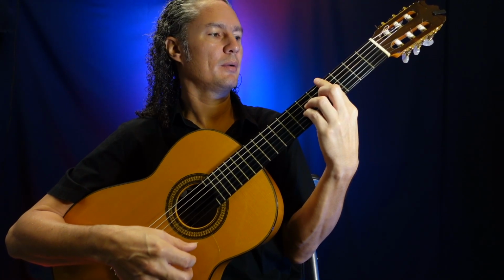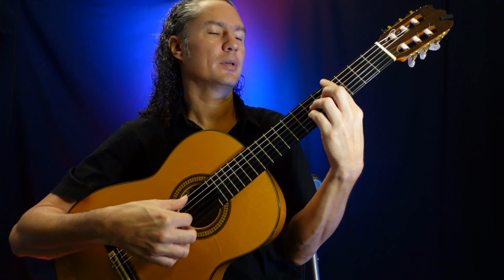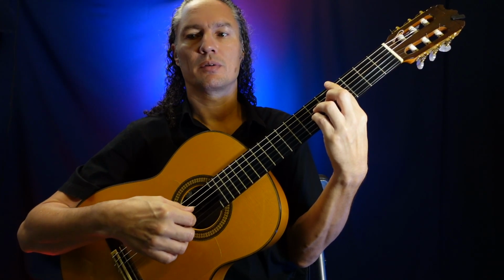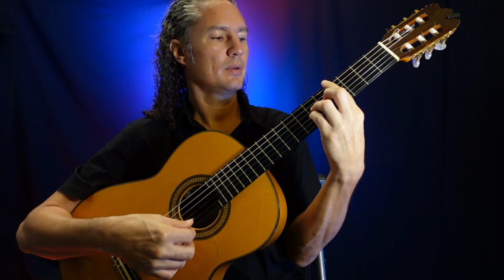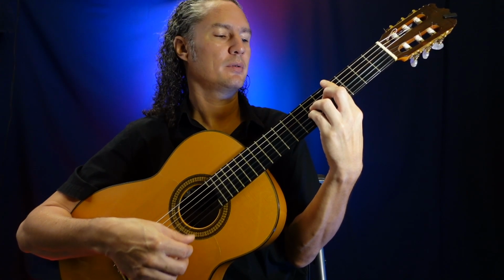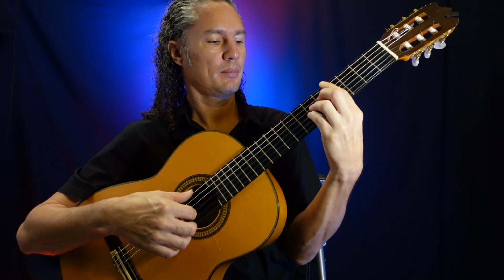Into this chord here, which is the 4th fret on the low E string and the A string, 6th fret on the D and the G string, and the 4th fret on the B and the high E string. So we have this now.